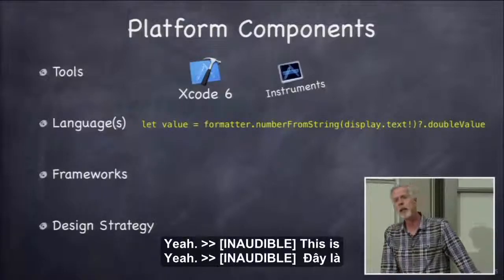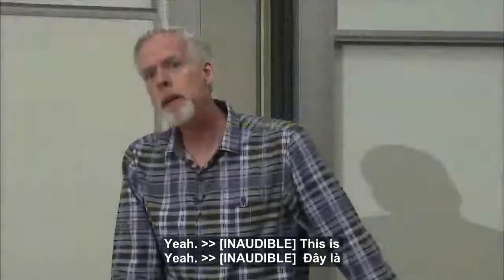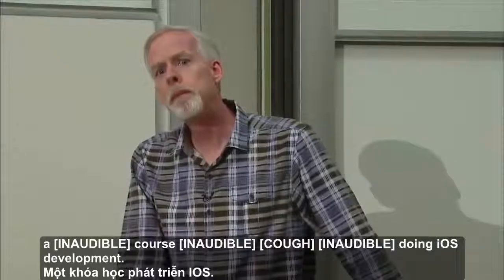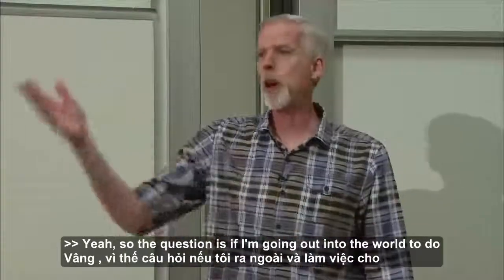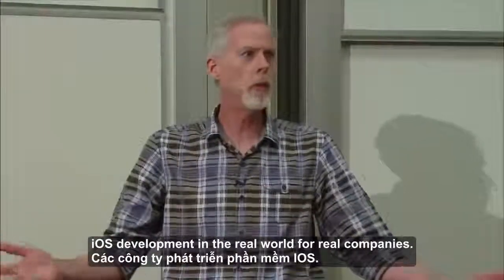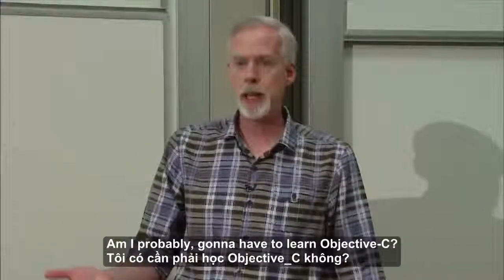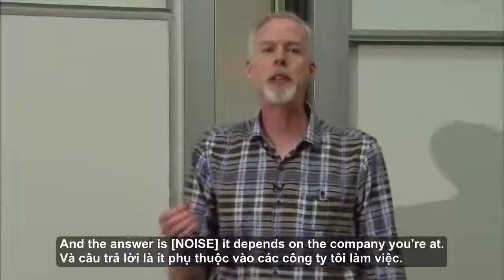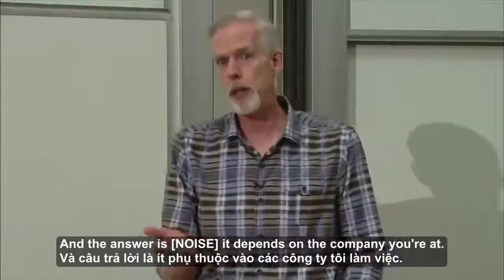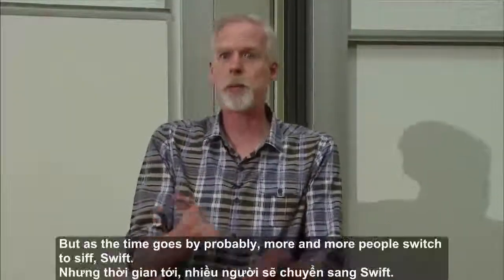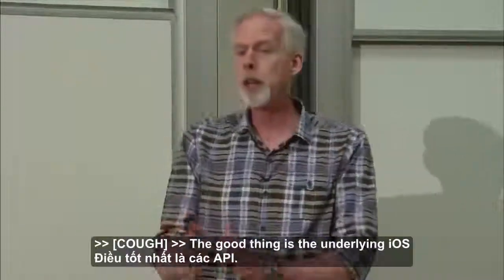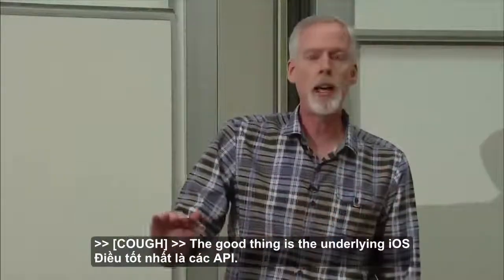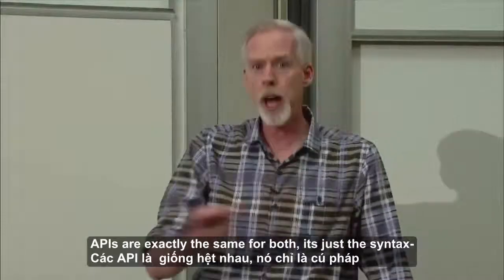Do you think it would be important to take Objective-C in the context of doing iOS development? So the question is, if I'm going out into the world to do iOS development for real companies, am I probably going to have to learn Objective-C? And the answer is, it depends on the company you're at. Probably in the short term, yes, but as time goes by, more and more people will switch to Swift. The good thing is the underlying iOS APIs are exactly the same for both.